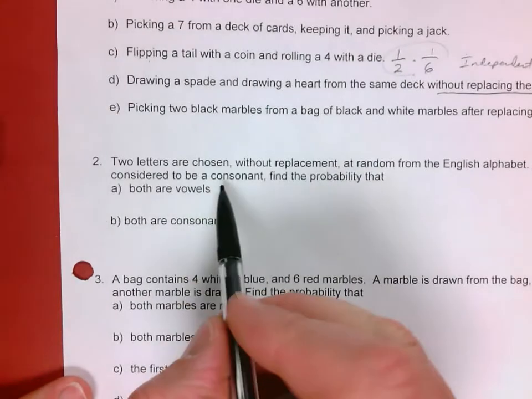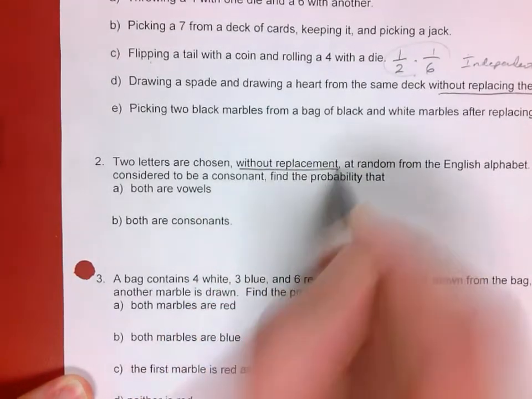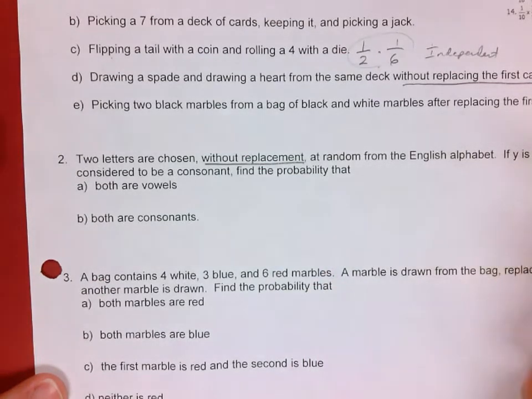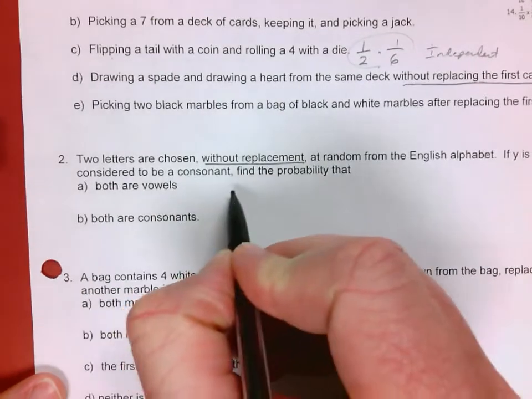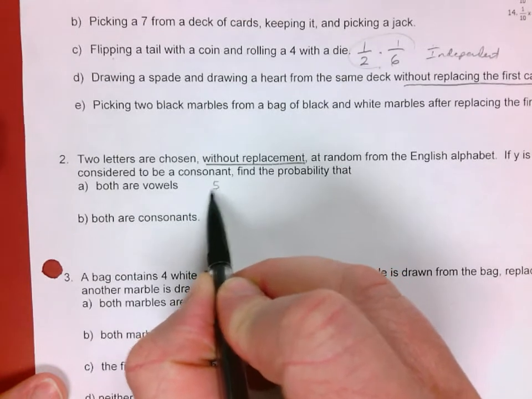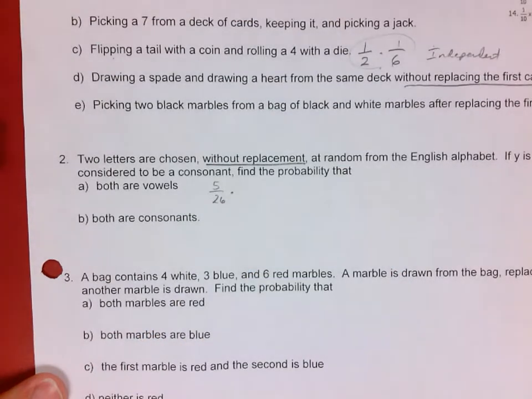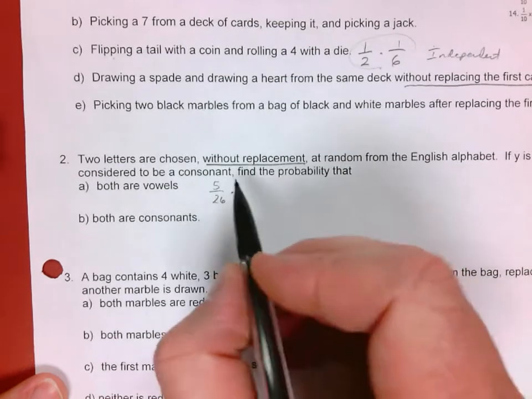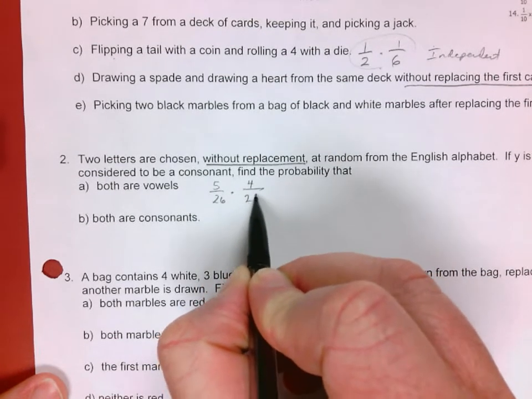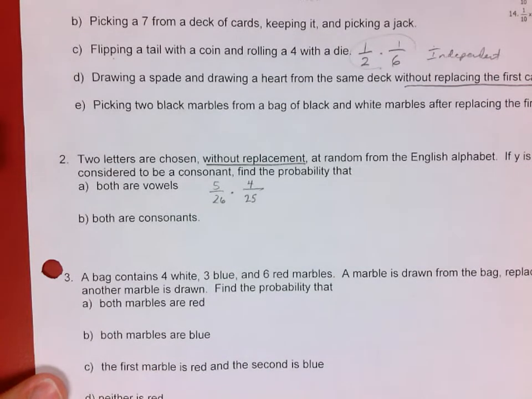Two letters are chosen at random without replacement. So without replacement means each time you draw or pick, your denominator gets one smaller. So I'll do the vowels and consonants. There are 5 vowels. So the probability that both are vowels is 5 out of 26. And then the probability that they are still vowels is 4 out of 25 that are left. So the denominator decreases by 1 each time. Both consonants, I'll let you figure that out going the other direction.